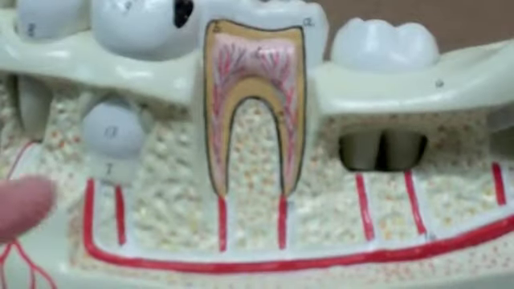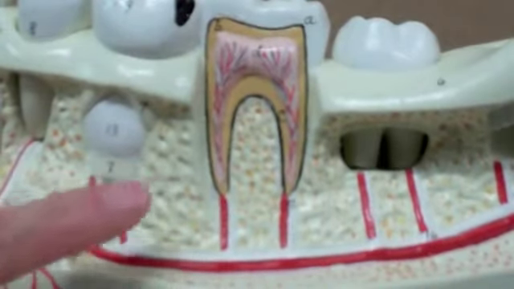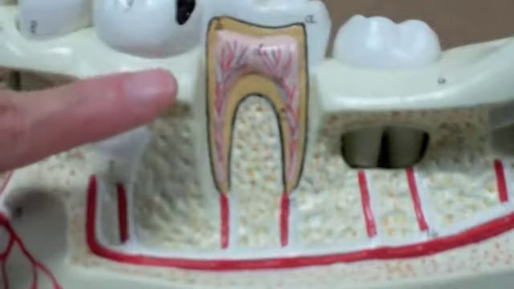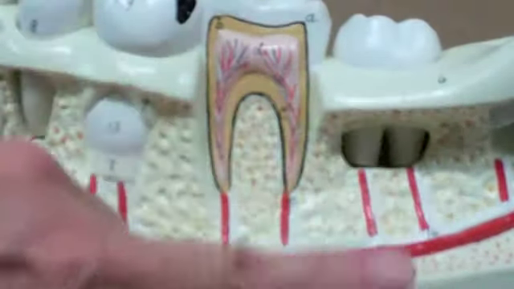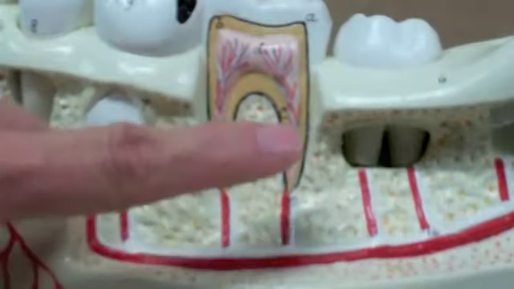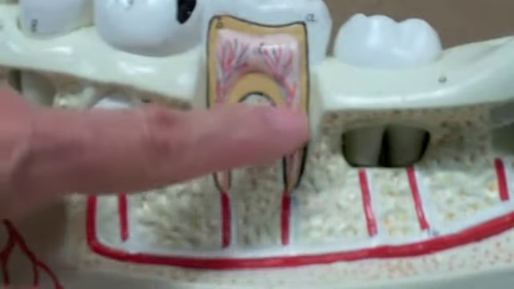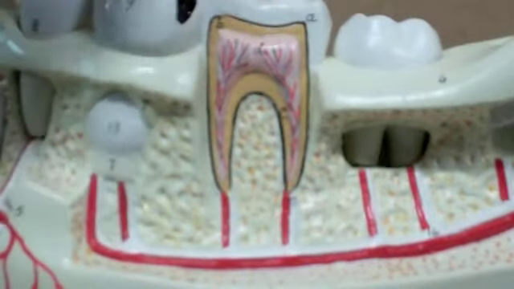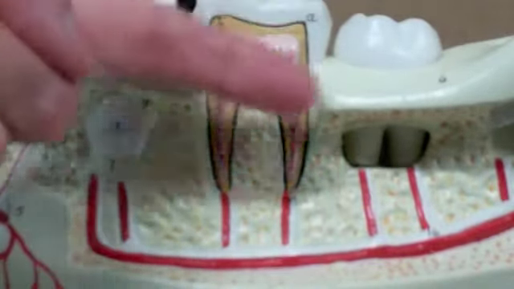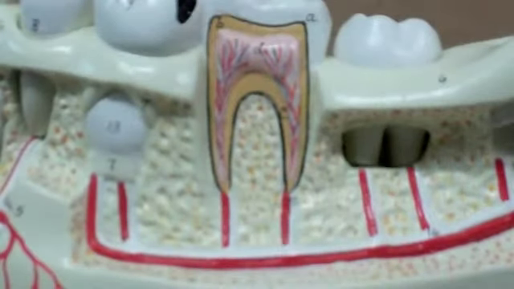I'm going to switch back to this model. Again, this is the one that the bone has been removed from the front part of the jaw to expose the roots of the teeth, and the tooth that you see here has the front part of it removed so you can see the interior of the tooth.